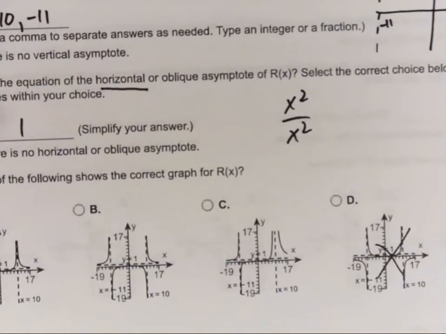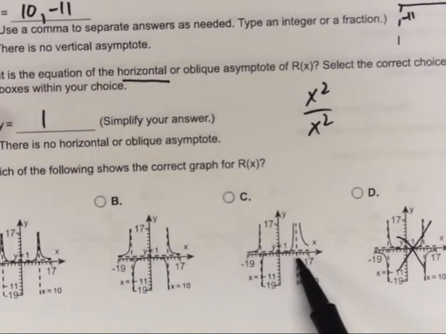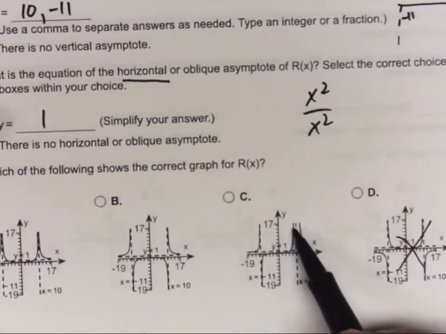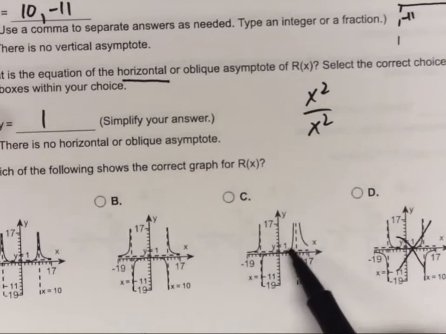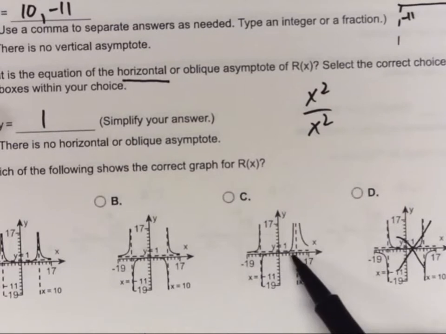Now let's compare these and see what the differences are. In other words, when I compare this one and this one, look in here between 0 and 10. This one says the number should be positive. This one says the number should be negative. Well, let's plug a number in and see which is correct.